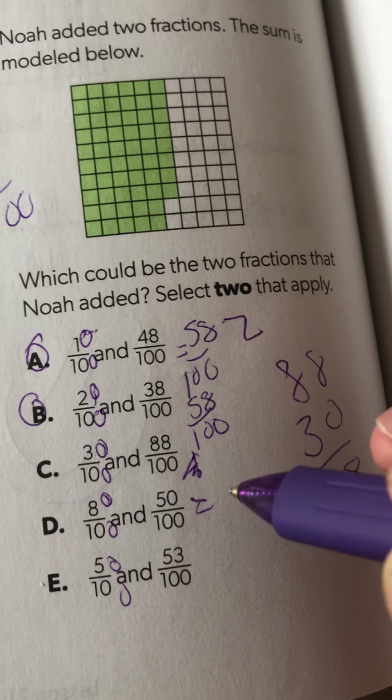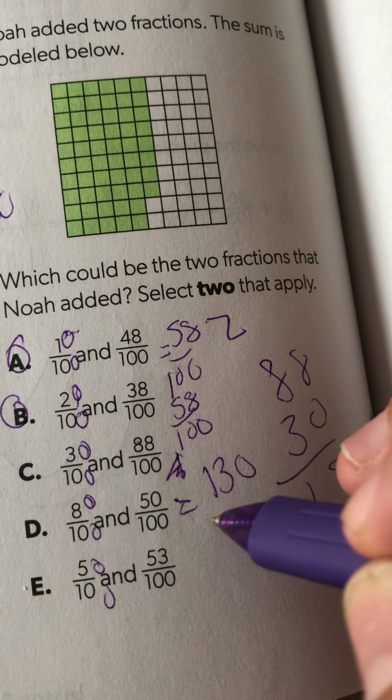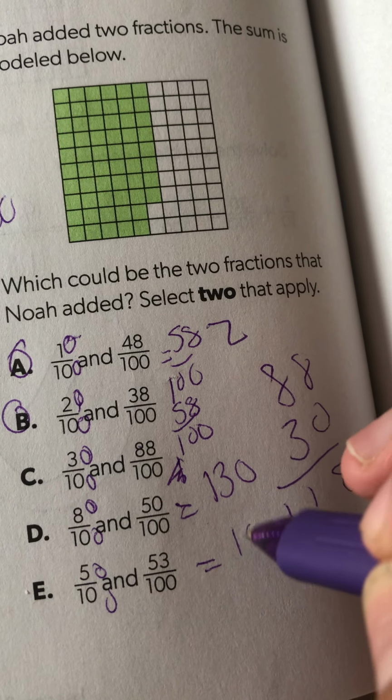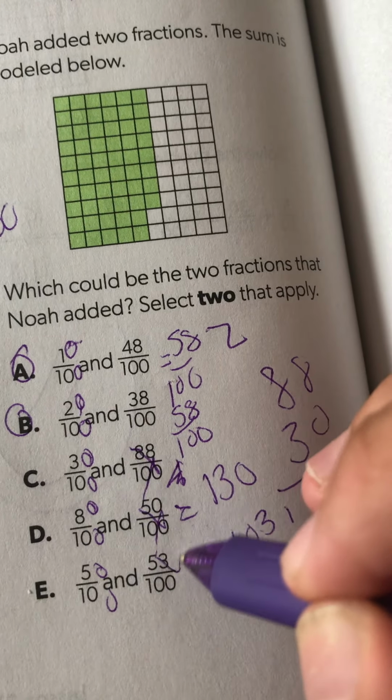This one will be 130, and this one will be 103. So nope, nope, nope. Come up here.